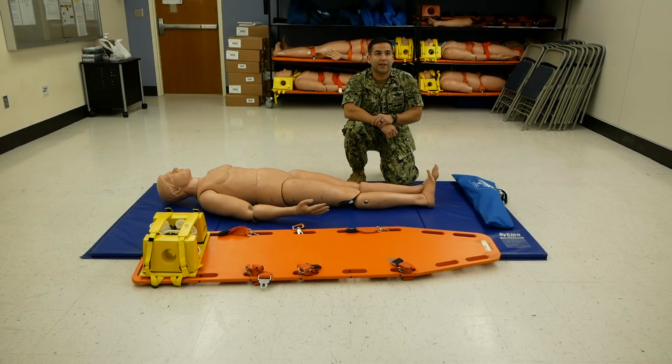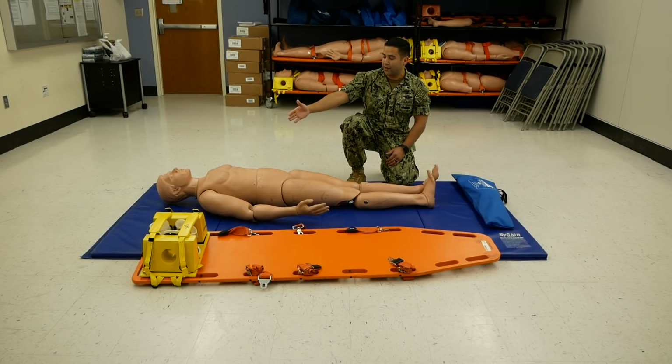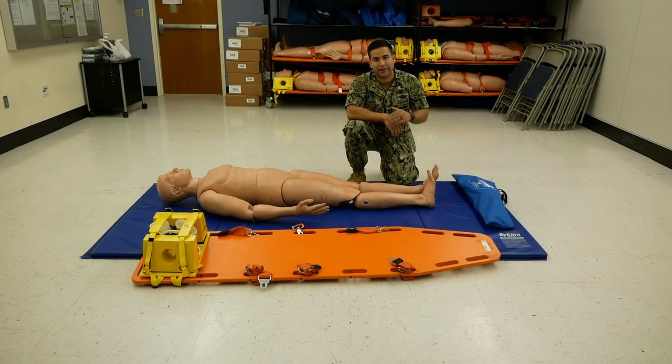Performance Test 20 starts to bring everything you learned from Block Alpha and Block Bravo and compiles it all together, with the addition of the C-collar and traction splint for this one. So we're going to start off with conducting size up. You're going to start with donning your BSI, determine if the scene is safe.